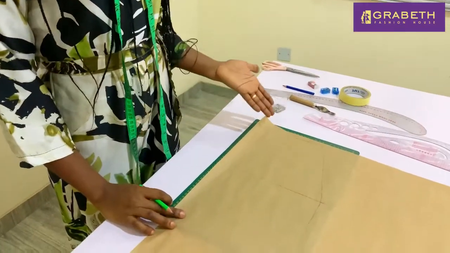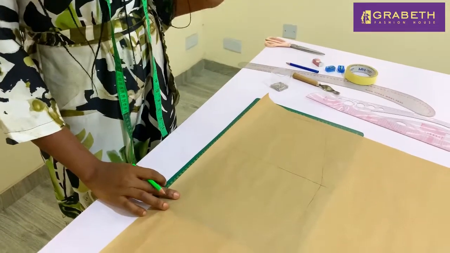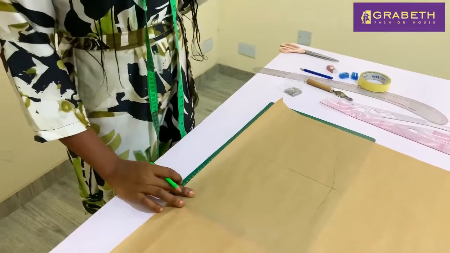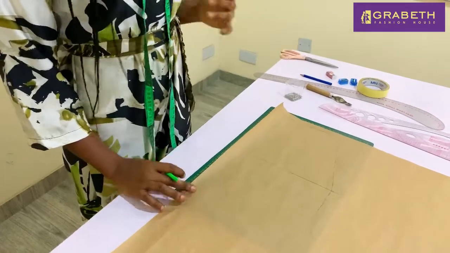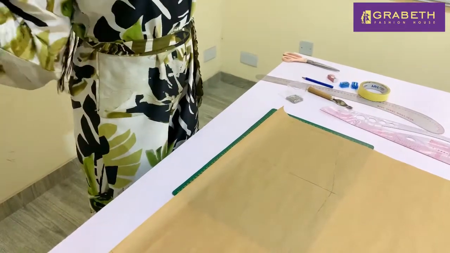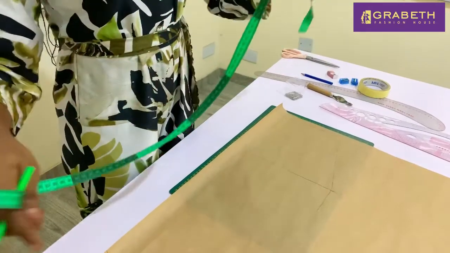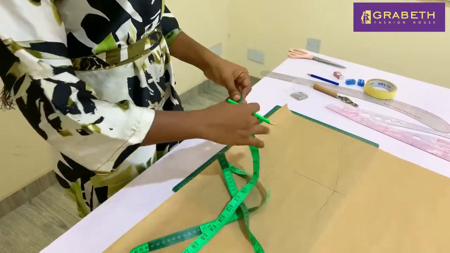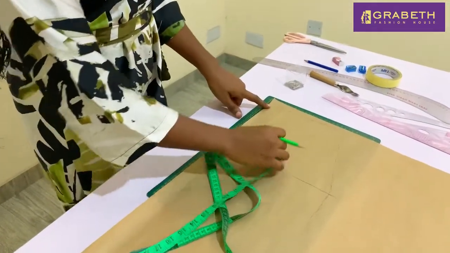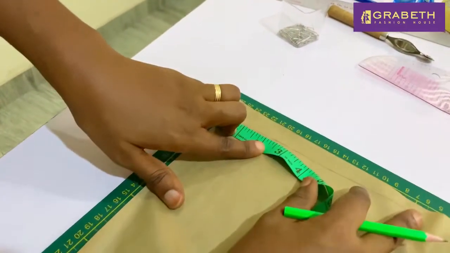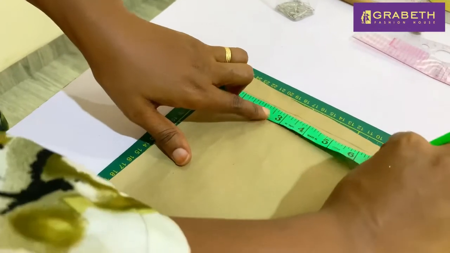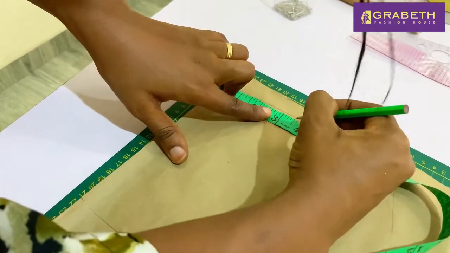So for a bust 36, for example, the apex is usually 7 inches, and then half of 7 inches is 3.5. All right, it's 3.5, and then I'll just go in, placing my tape roll on the center front. I would mark 3.5.